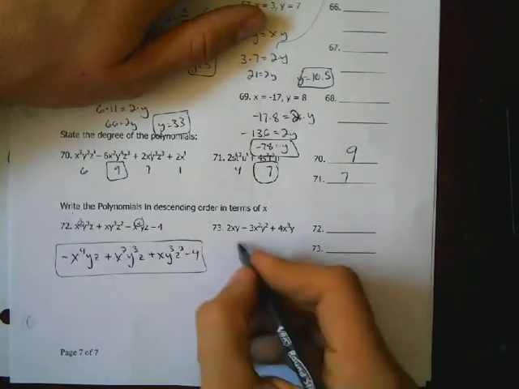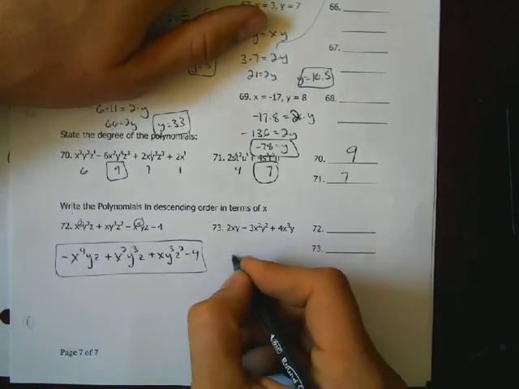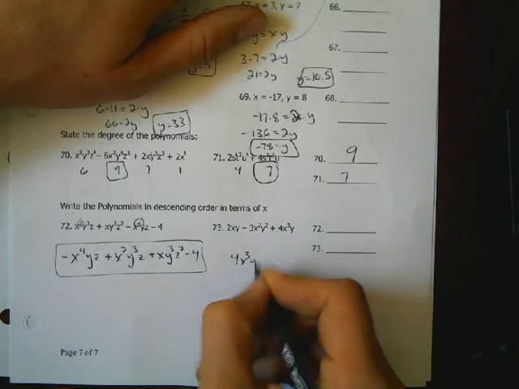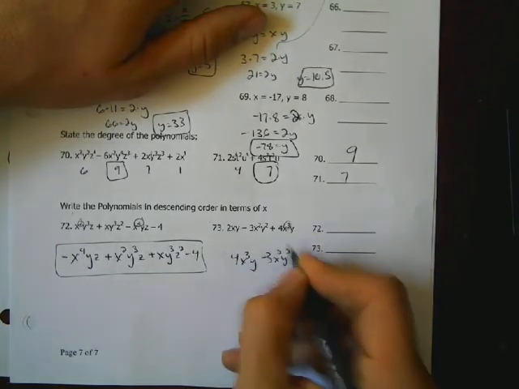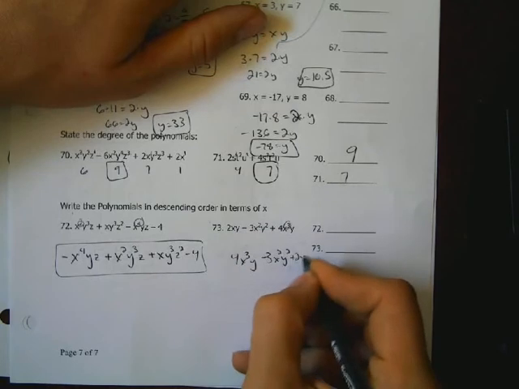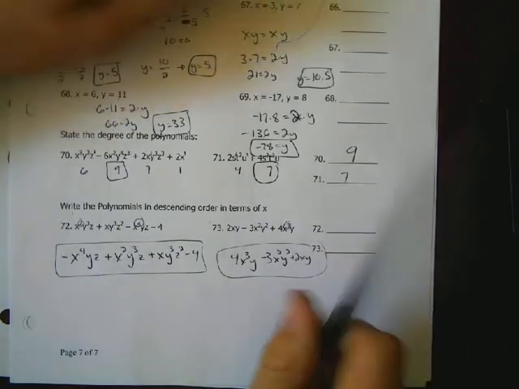From here, I've got 4x cubed y. X cubed is my largest, minus 3x squared y squared. And then, of course, plus 2xy. And that's descending order. That's the review.